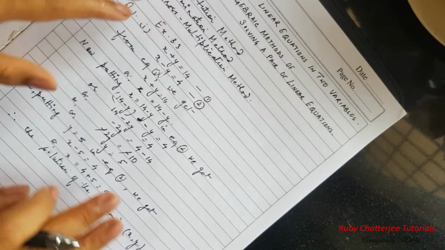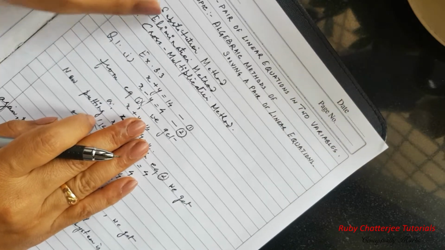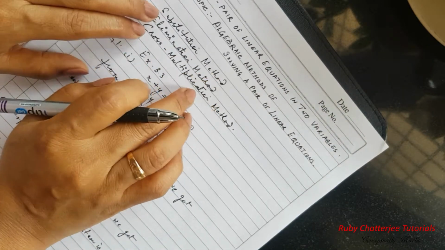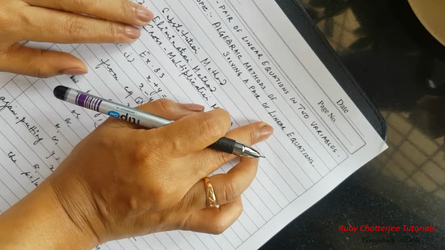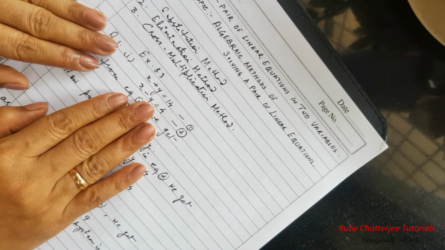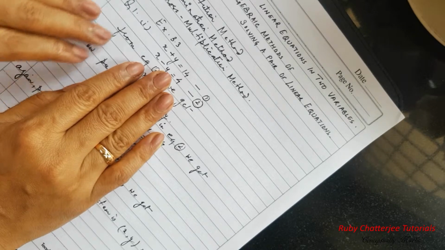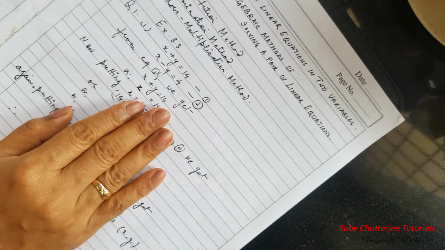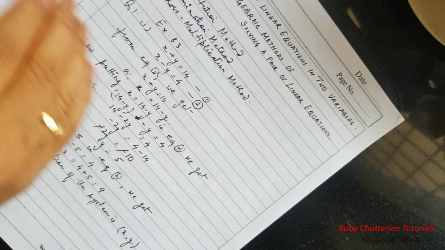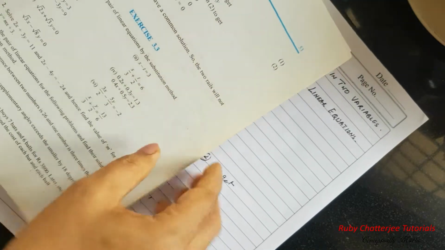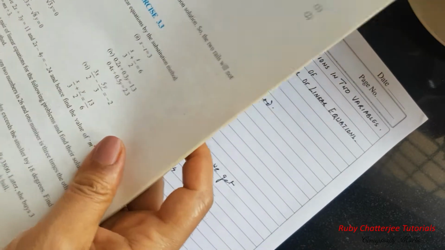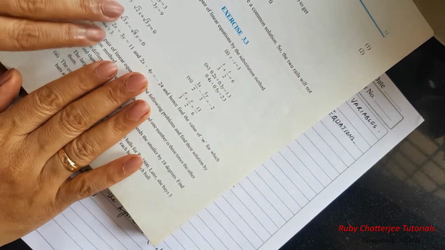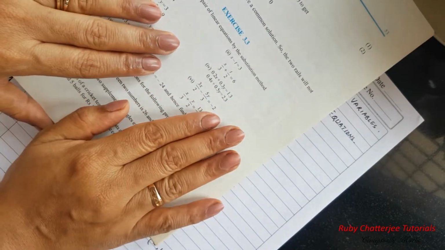And with this we have understood the concept of substitution method for the algebraic solution of a system of linear equations. I hope the video was useful and you were able to understand the concept well, and now you're ready to solve the questions of the next exercise, that is exercise 3.3. All of these questions you have to attempt using the method of substitution.